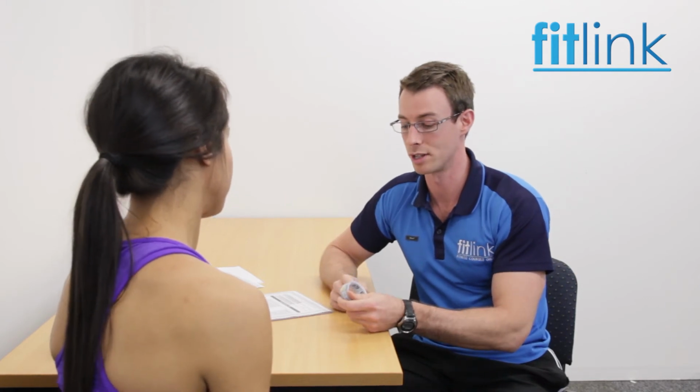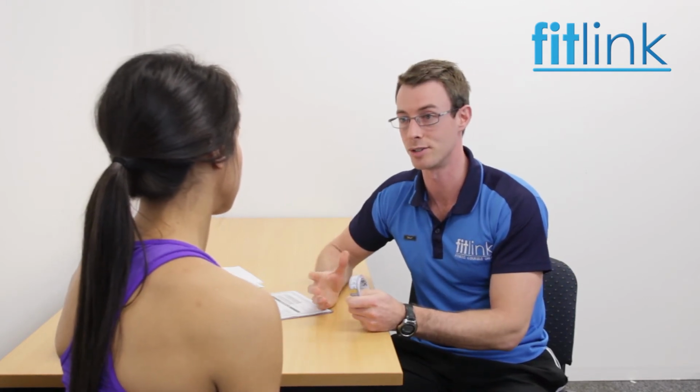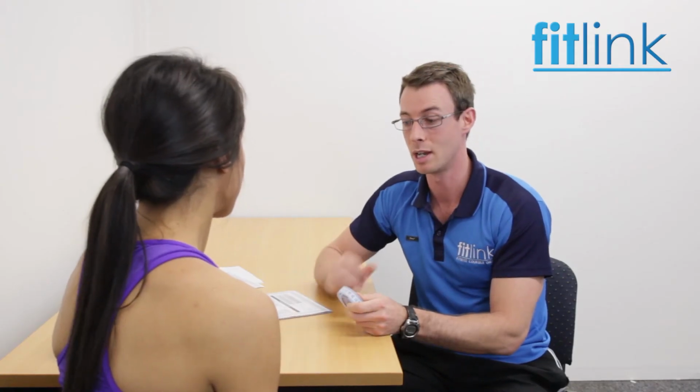Cool. The final test we're going to do, Kestra, is your waist-hip ratio. This is going to tell us if there's any underlying issues in terms of your health at the moment. We're going to take the circumference of your waist and also the circumference of your hips, and then we're going to compare the two. All right, so if I can just get you to stand up for me.